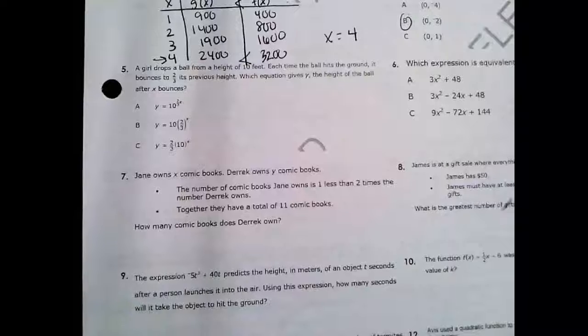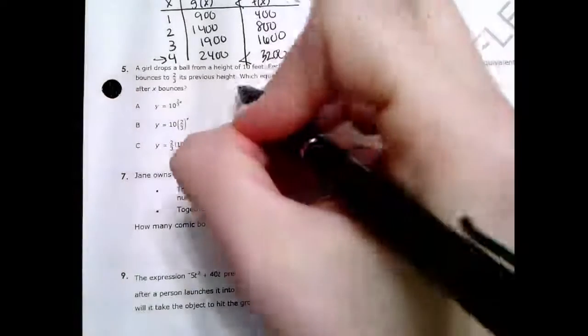Okay, number 5. A girl drops a ball from a height of 10 feet. Each time the ball hits the ground, it bounces to 2/3 its previous height. Which equation gives y the height of the ball after x bounces? So this is an exponential equation. 10 was our initial height.